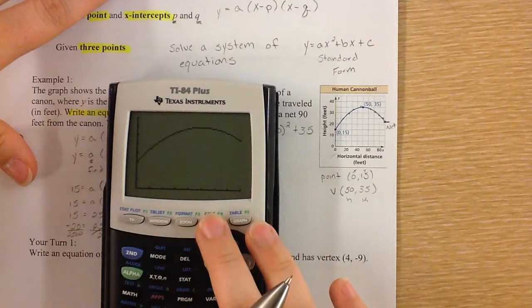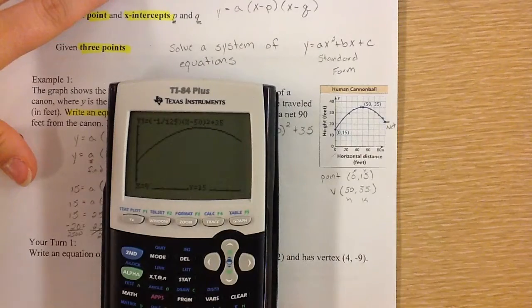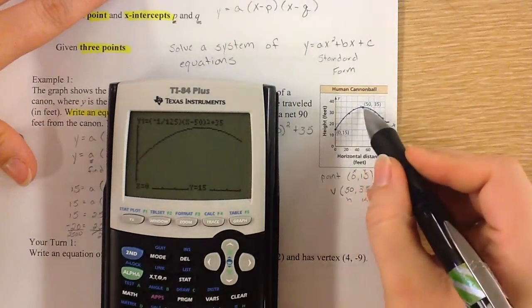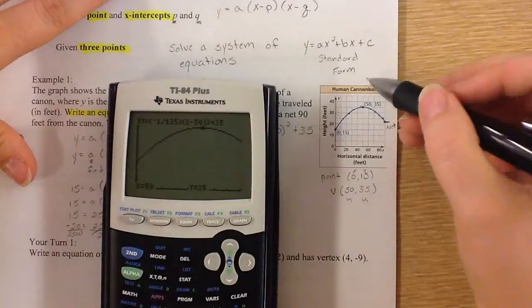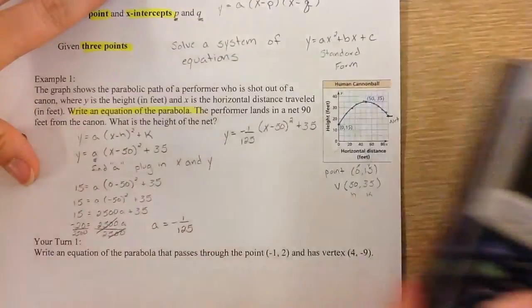So let's go ahead and double check. Let's trace it. When we put in a 0, we get 15. When we plug in a 50, let's type in 50, we get my 35. Okay, now let's answer the question.